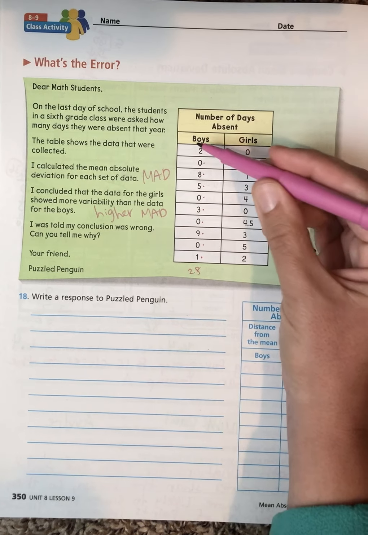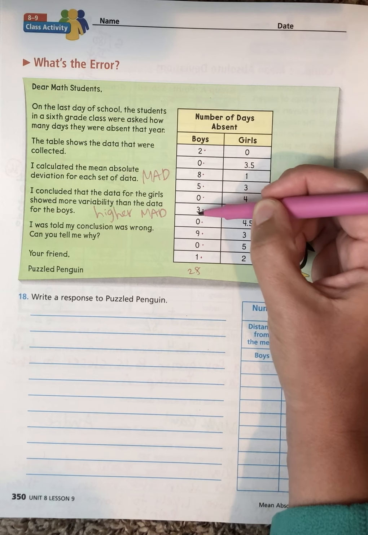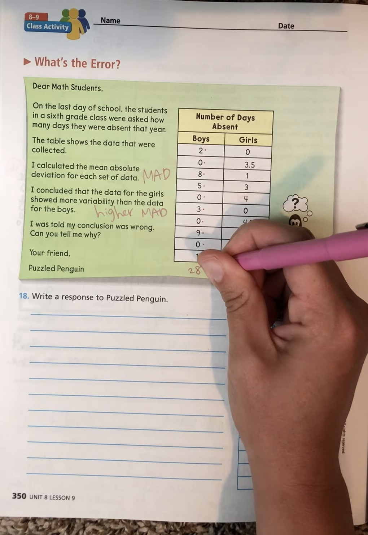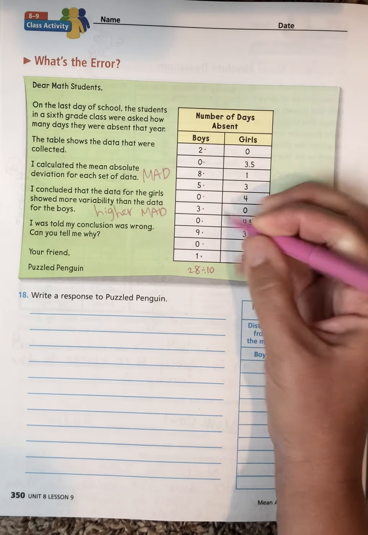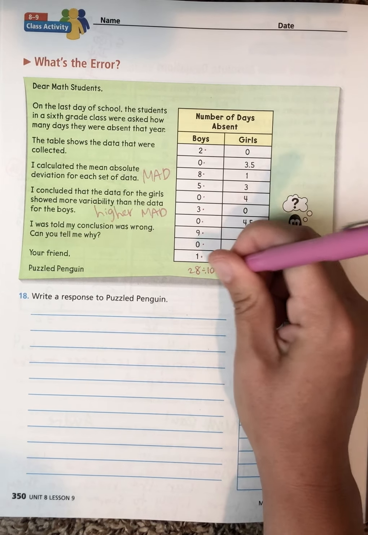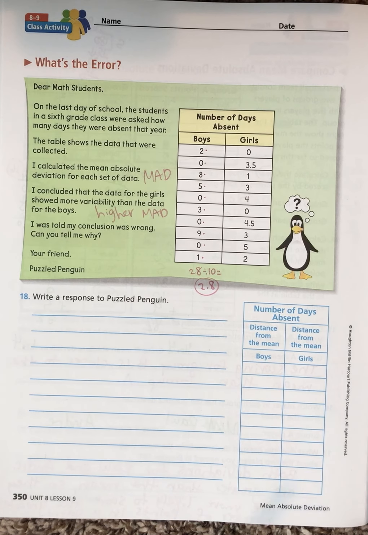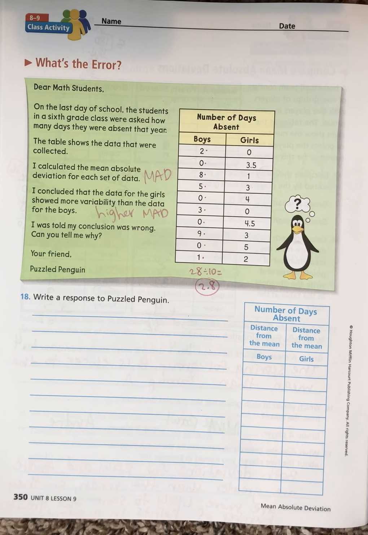Okay, so we have 28. And how many kids are here? 1, 2, 3, 4, 5, 6, 7, 8, 9, 10. So 28 divided by 10, because our sum was 28 and there's 10 boys, equals 2.8. So the average number of days absent for the boys was 2.8.